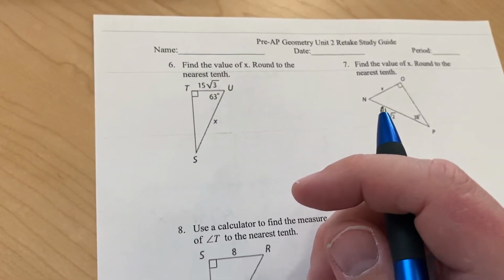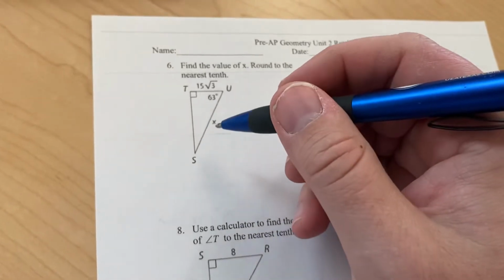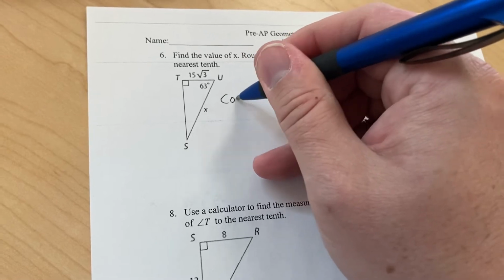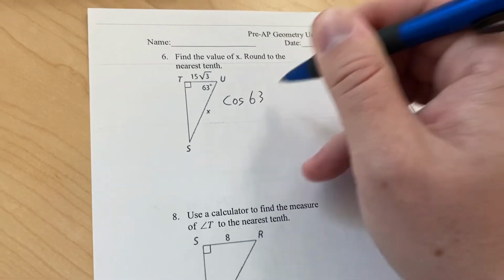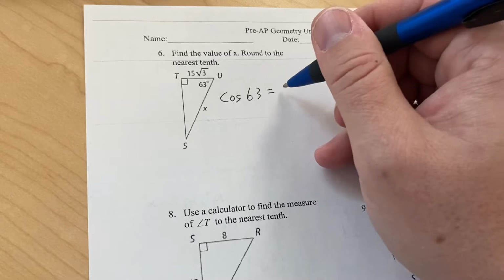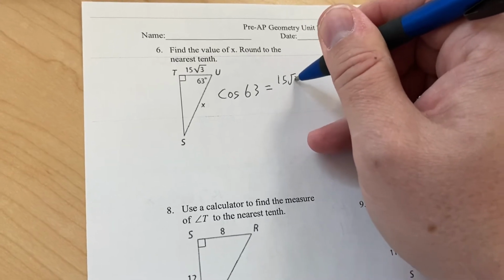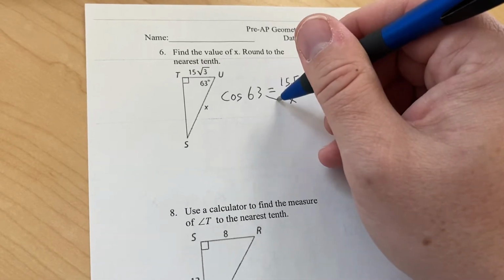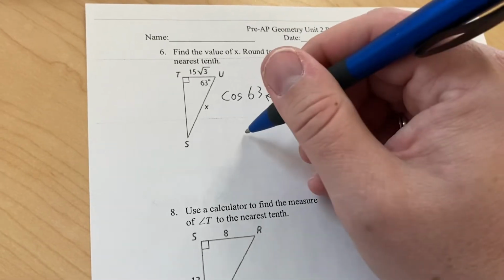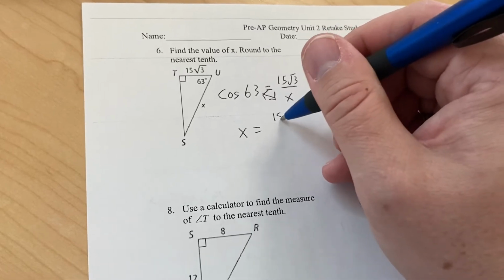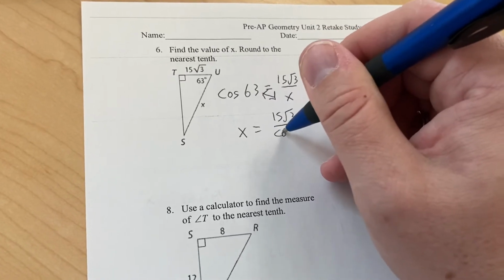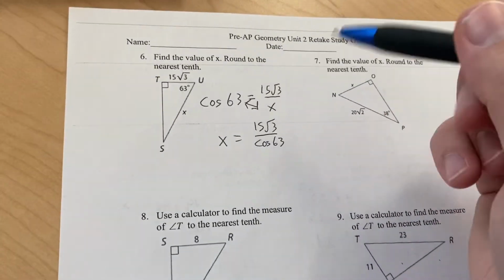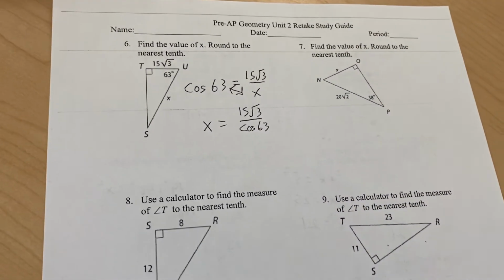find the value of x, round to the nearest tenth. Because we have the adjacent side, we're looking for the hypotenuse. This is going to be cosine. So this is cosine of 63 degrees is equal to the adjacent side of 15 square root of 3 over the hypotenuse of x. Because the x is on the bottom, we would swap these. So this is going to be x is equal to 15 square root of 3 over the cosine of 63. I don't have access to my calculator right now. Do make sure you're in degrees. You should be able to get your answer from that.